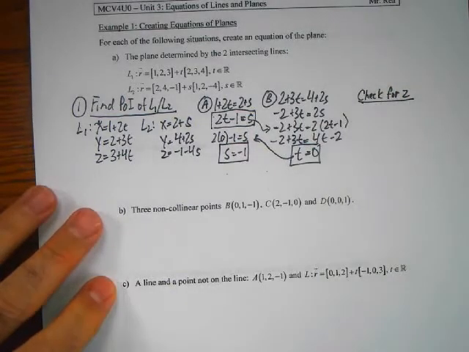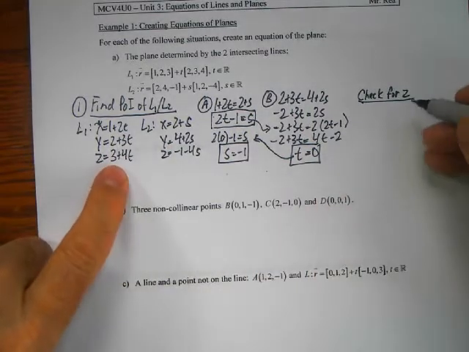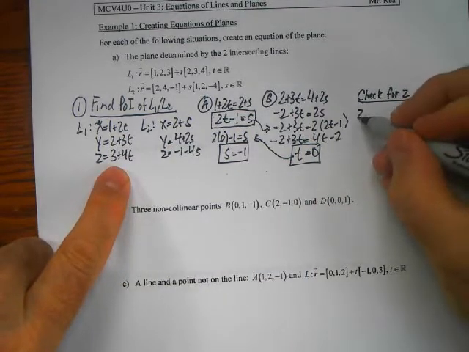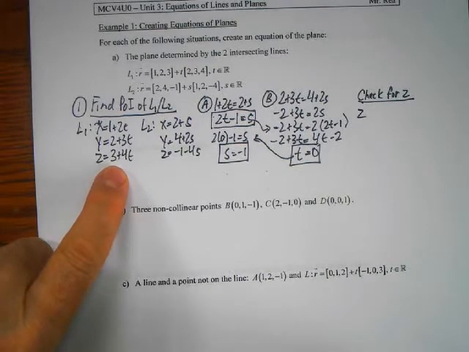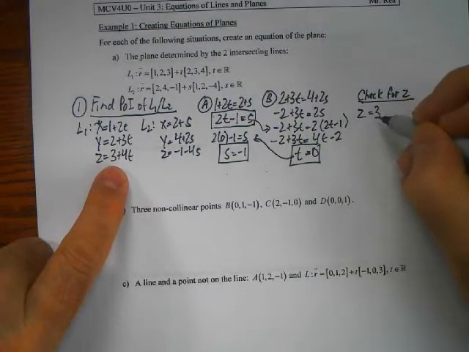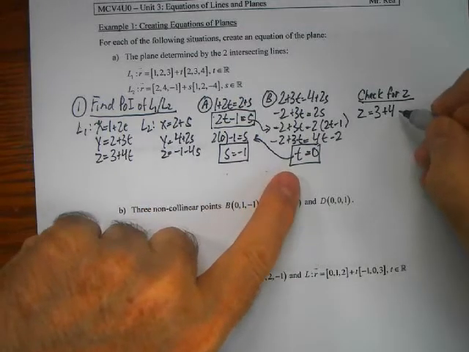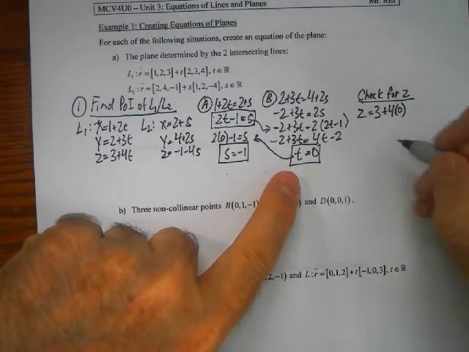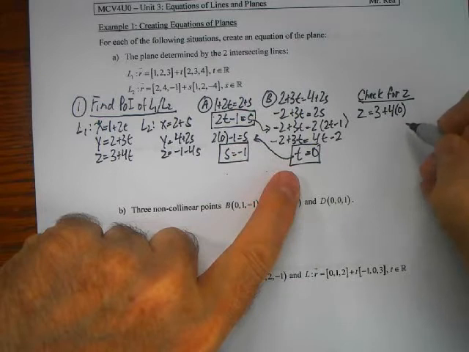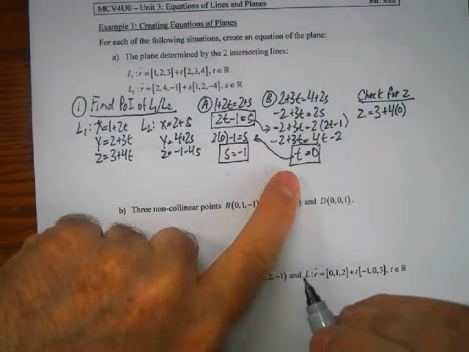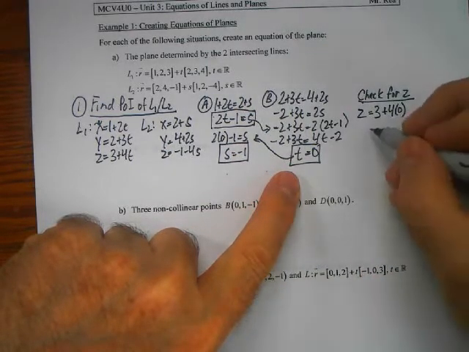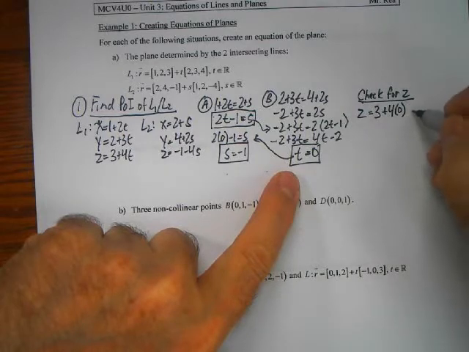If I look at the first line, z is equal to 3 plus 4t. Well, t is supposed to be 0, so we plug that in. We get that z is equal to 3.